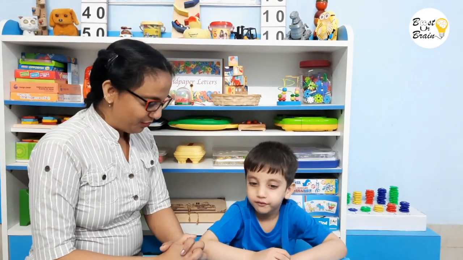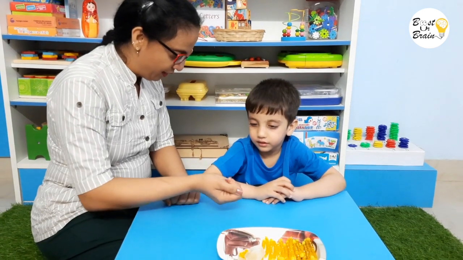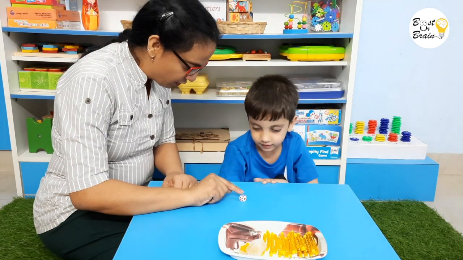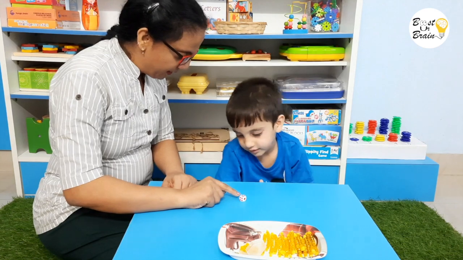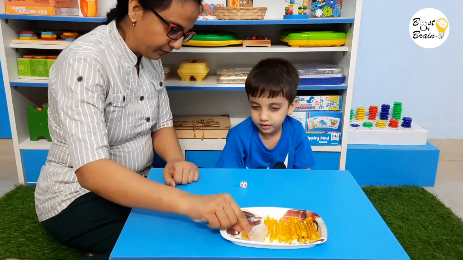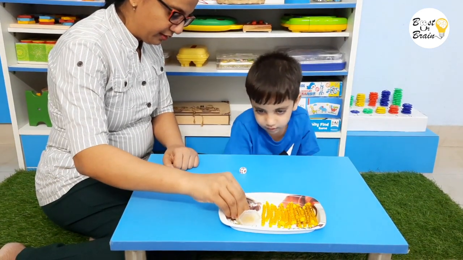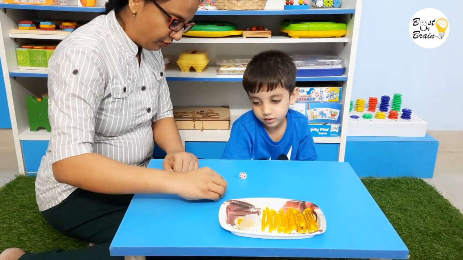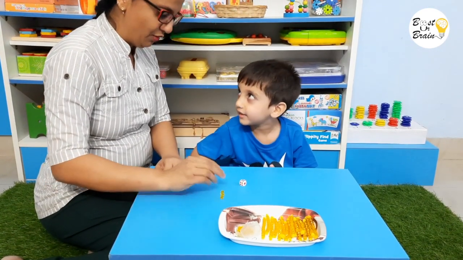I said, today we are going to play a game. This is a dice. We'll take a turn and roll the dice and count the dots. 1, 2, 3, 4, 5. That many unit beads I have to take. 1, 2, 3, 4, 5. Do you want to play this game? Yes. Okay, let's start.